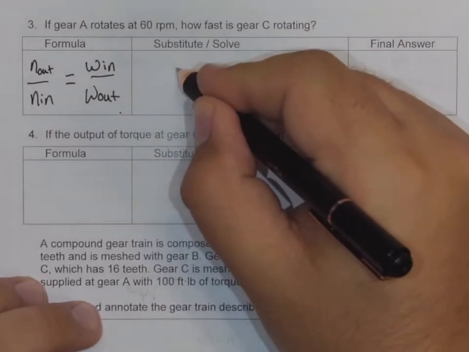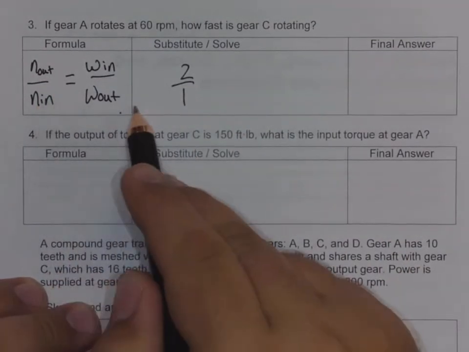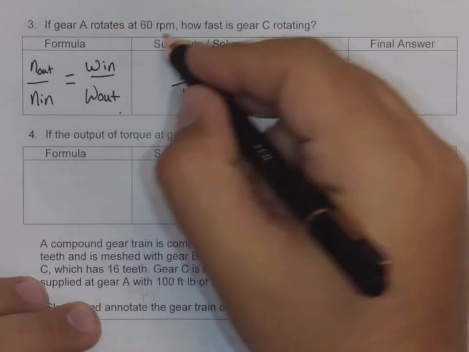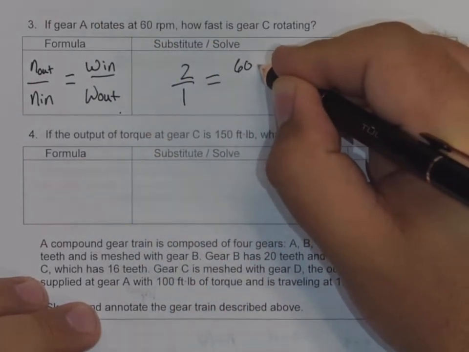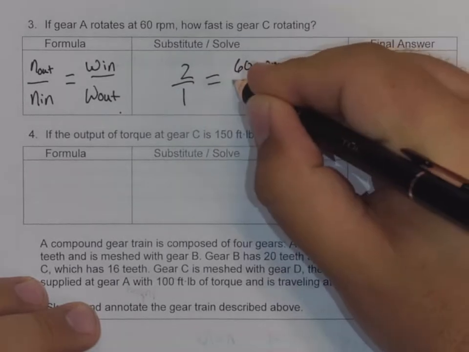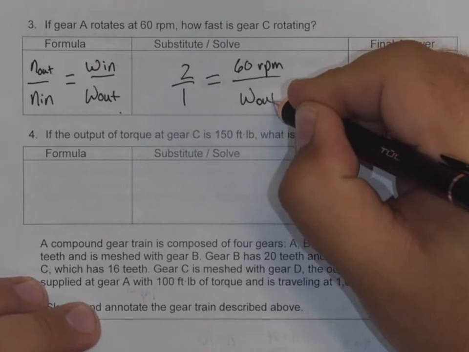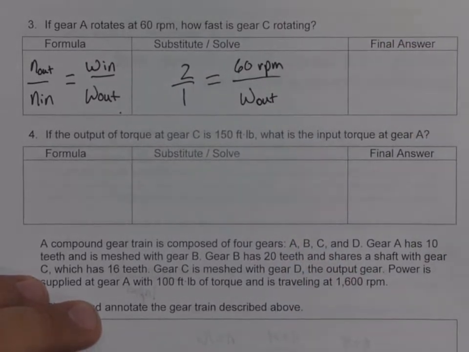So in this case, I'm going to use the gear ratio, in over out, we reduced that down to a 2 to 1 ratio, is equal to, gear A is the input, so that's going to be 60 RPMs. And we're looking for the output angular velocity.